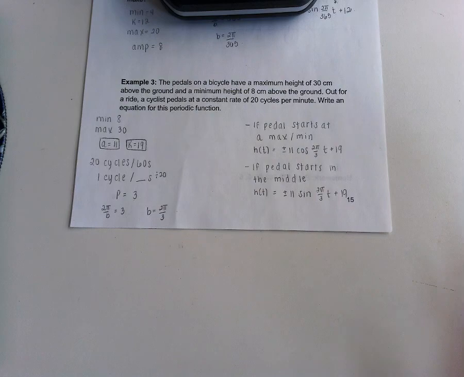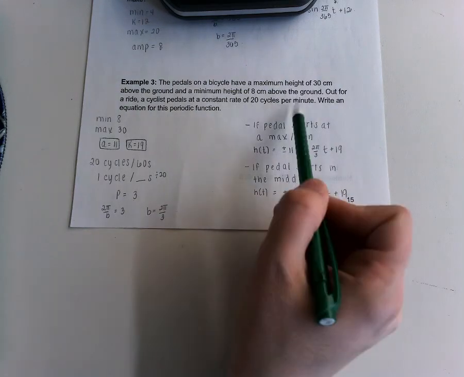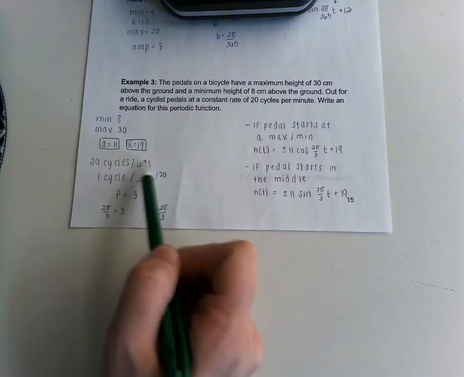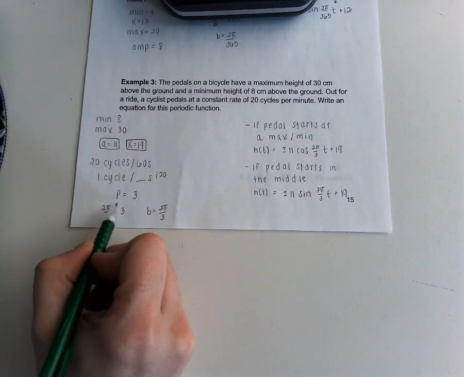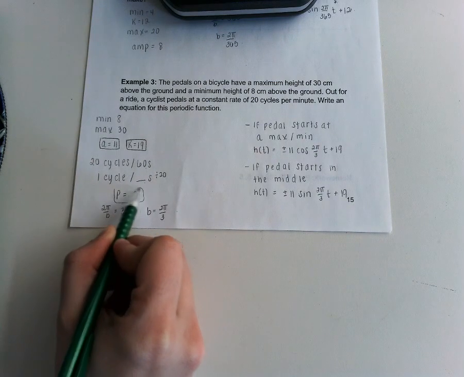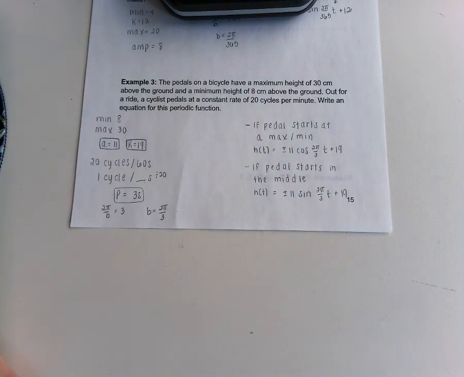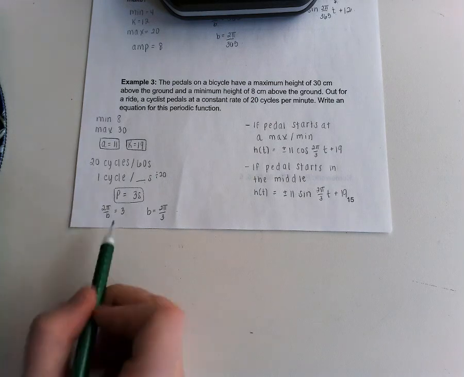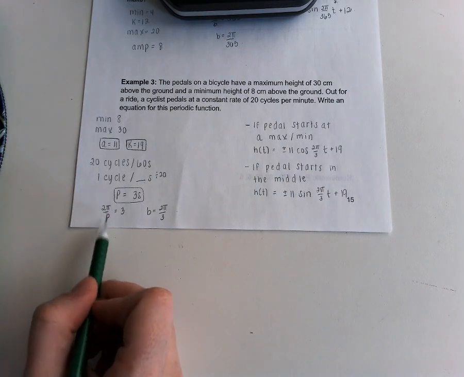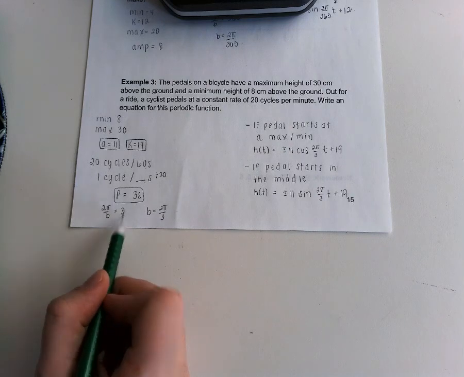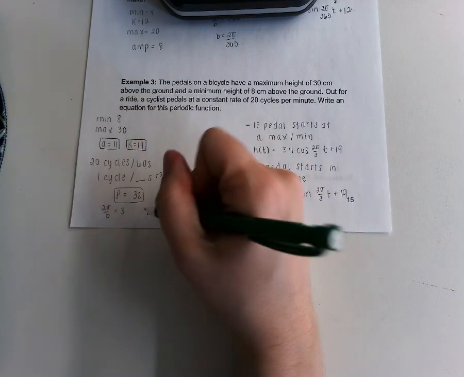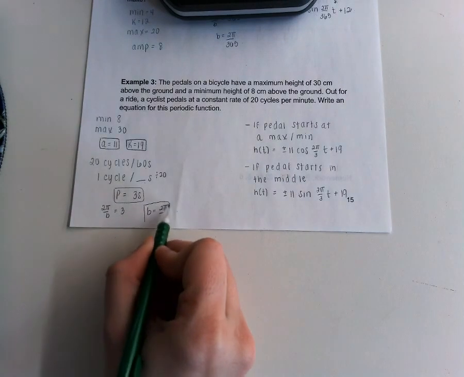We want to know how long it takes for just 1 rotation. So that's why I went from minutes into seconds and then divided by 20 to determine that the period is 3 seconds. So it only takes 3 seconds for this cyclist to make 1 revolution on the pedals, and then you can solve for b. So 2 pi divided by b is equal to 3. That means the b value is 2 pi over 3.